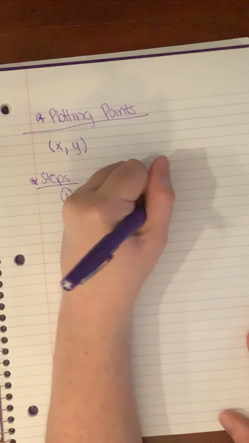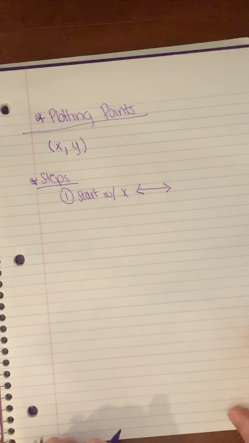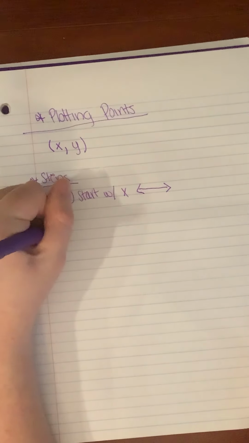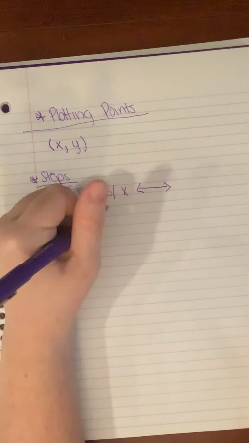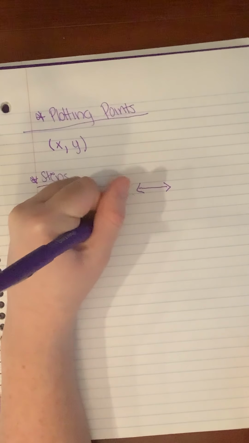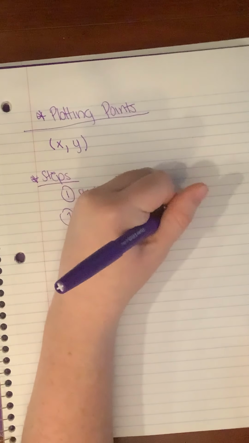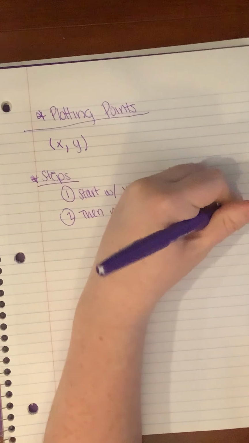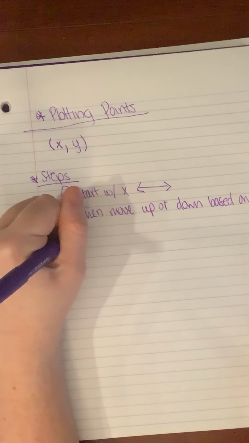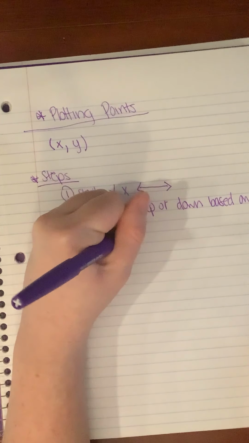And our x-axis numbers run left to right. Once we find our x-axis number, then we will move up or down based on our y number. And again, our y goes up or down.